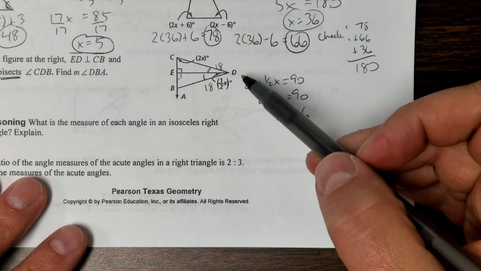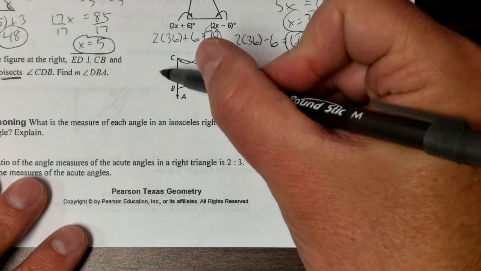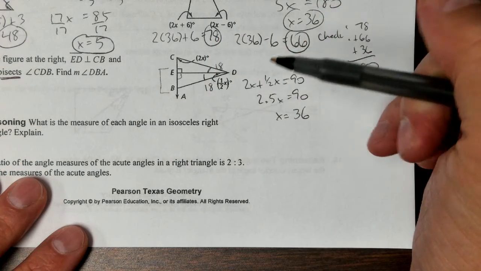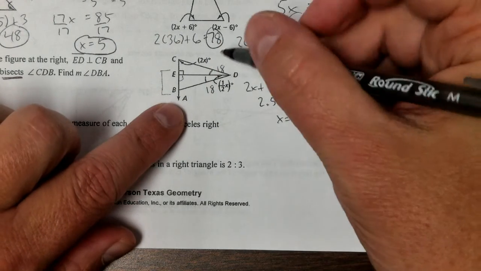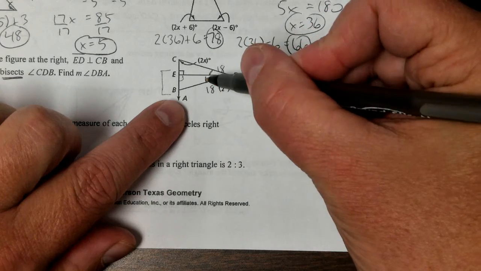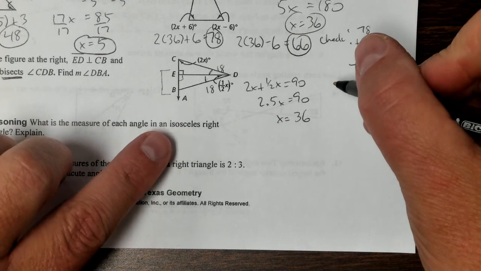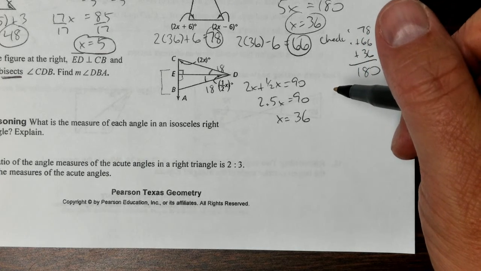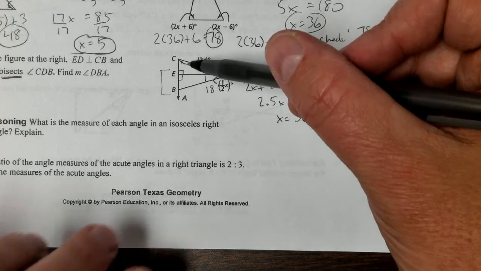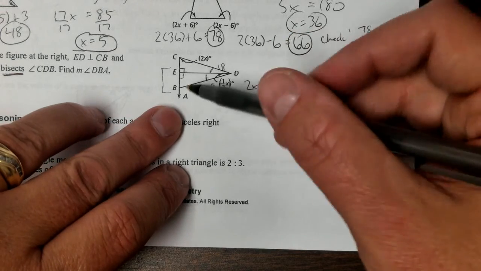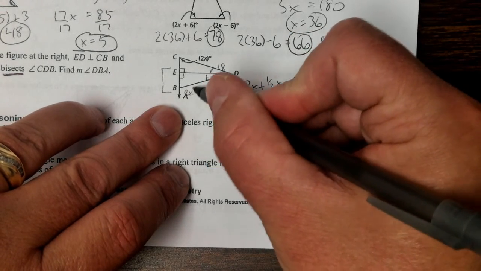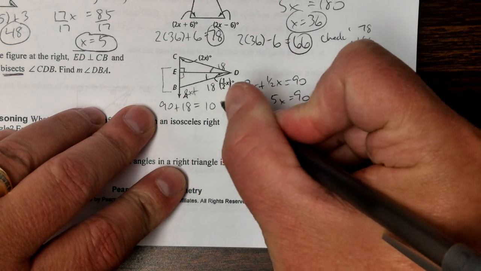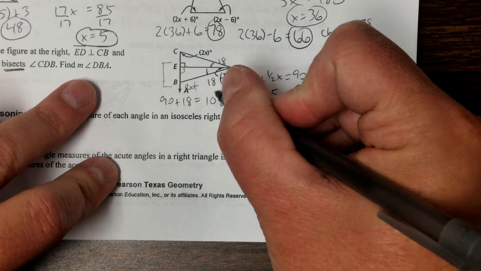And then these are the ones that are kind of like in corresponding positions. And we're going to do 90 minus 18. Wait a second. 90 plus 18, because the A is the exterior. So we need to do 90 plus 18, and we get 108, which is our answer.